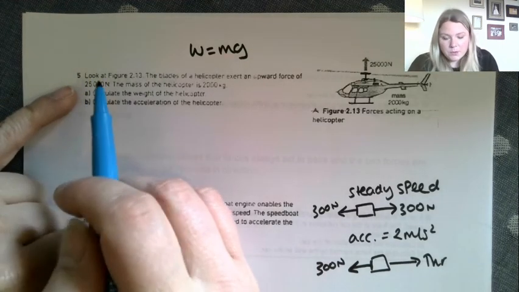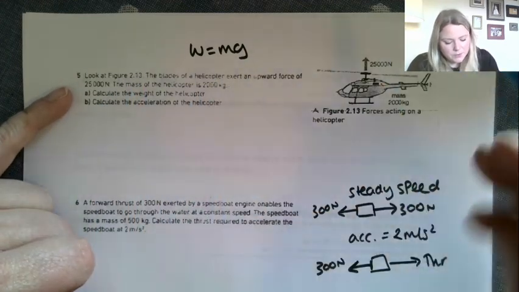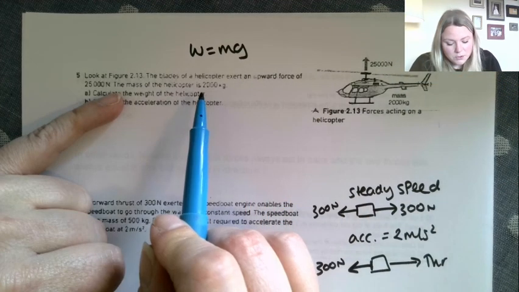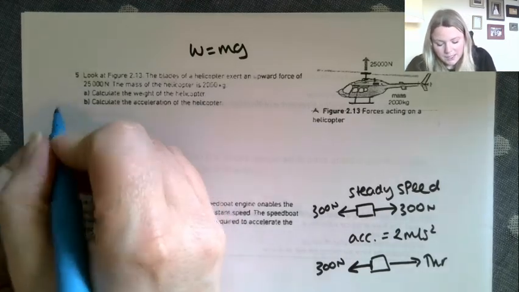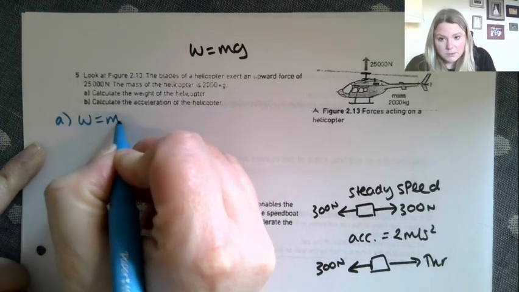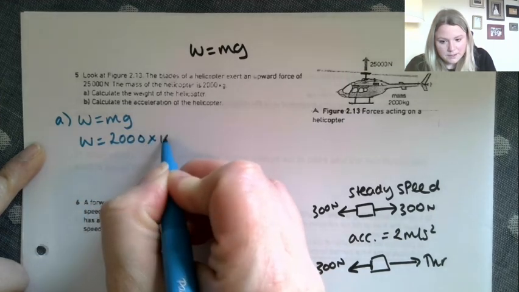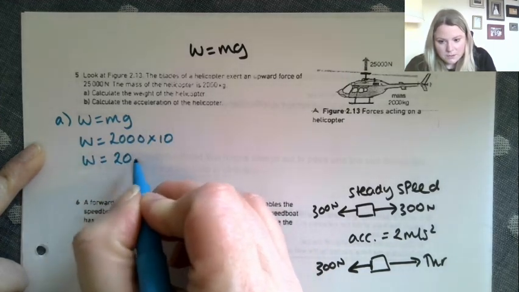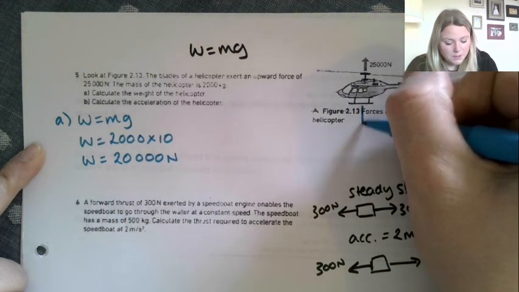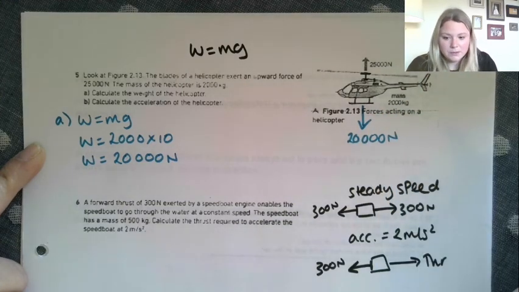Okay, so question 5, this diagram here, the blades of a helicopter exert an upward force of 25,000 newtons. The mass of the helicopter is 2,000 kilograms. For part A, we had to calculate the weight of the helicopter. So for that, we would use W equals mg. The mass was 2,000. Gravity is 10. So that means our weight is 20,000 newtons. So what I would do now is mark that on my diagram. So the weight is 20,000 newtons acting down the way.